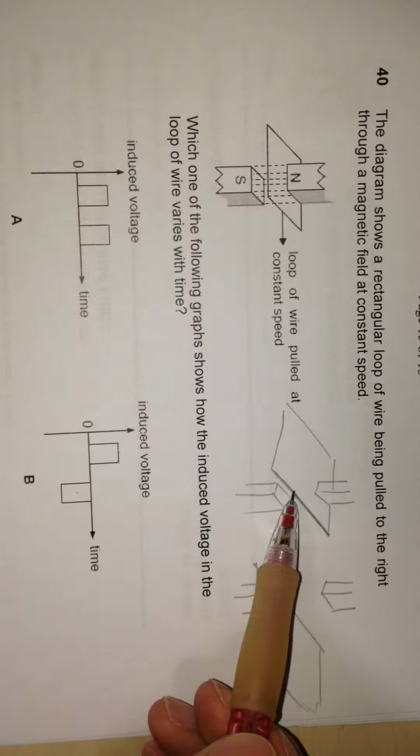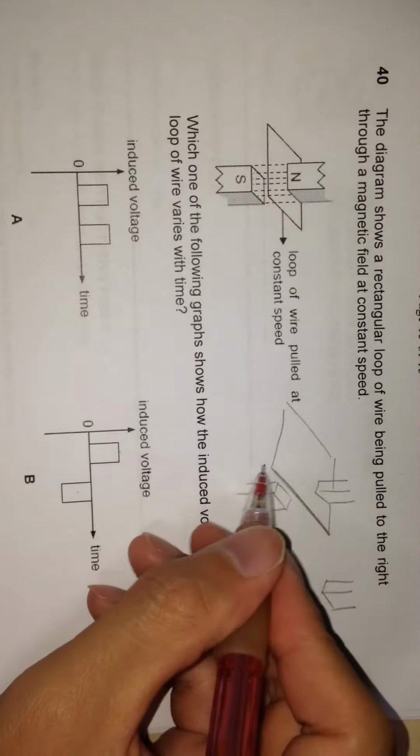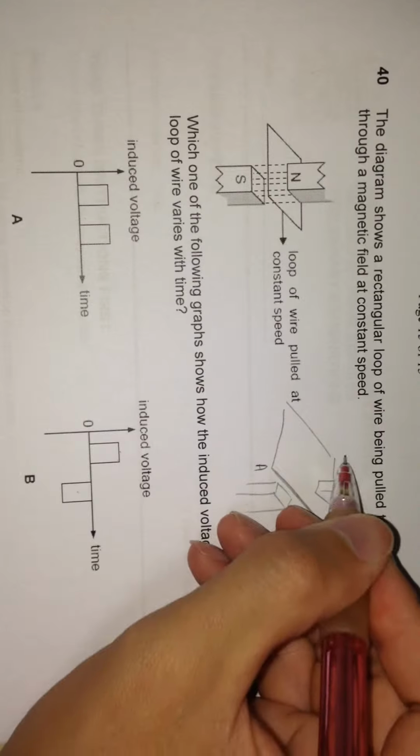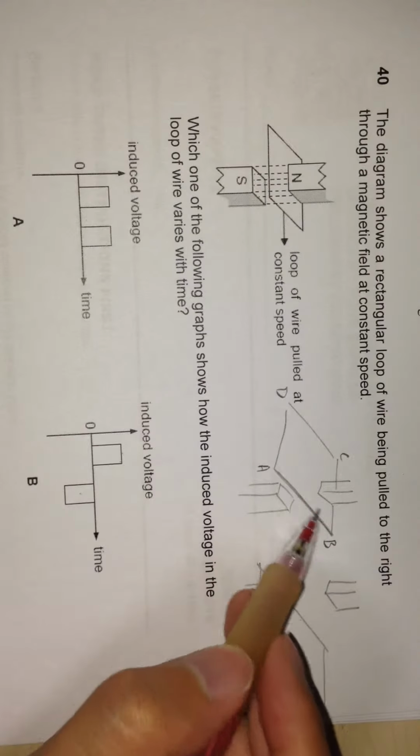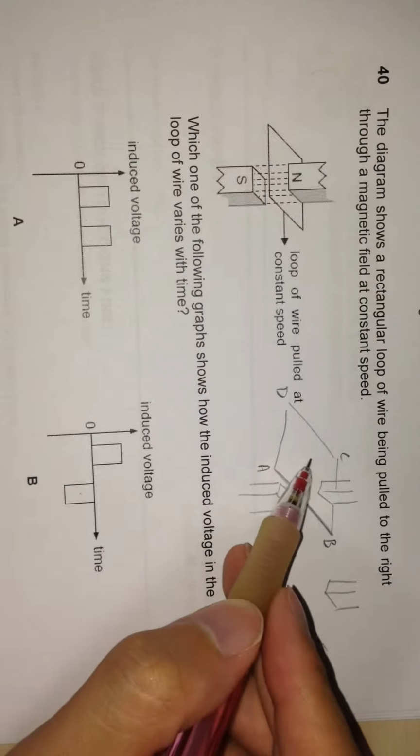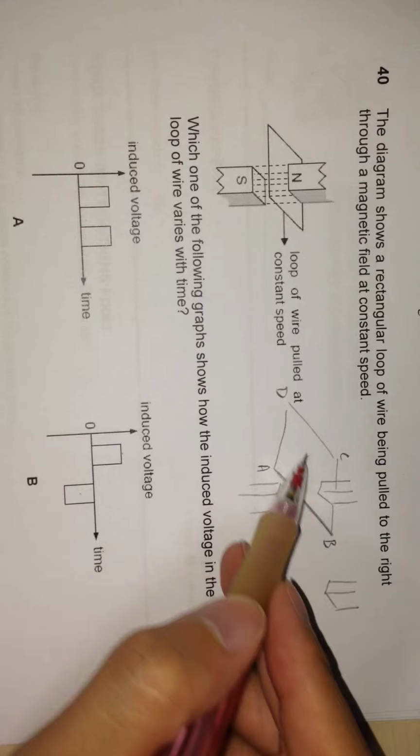Okay, so because of this, let's give it some names. Let's call this A, B, C, D. So when wire AB has passed through this magnetic field, it is then only going to pass through this empty space here.